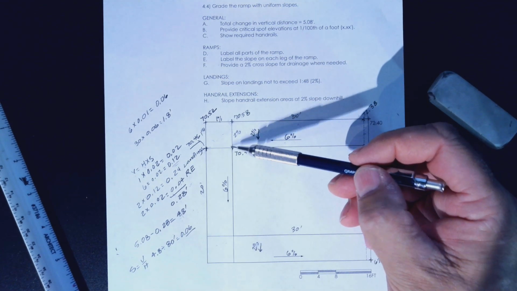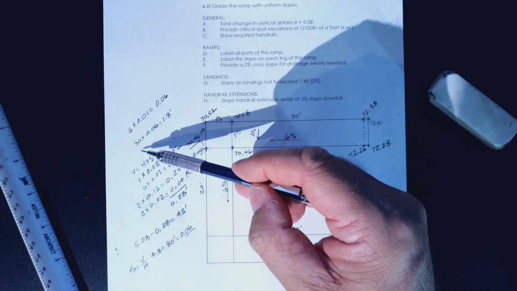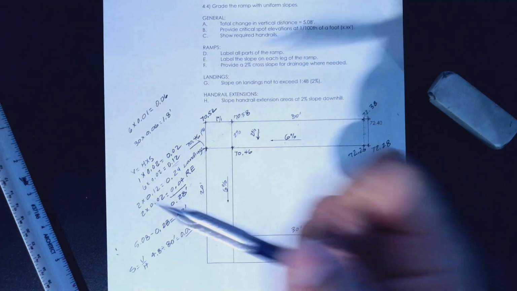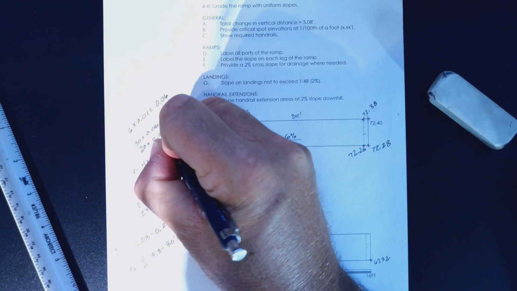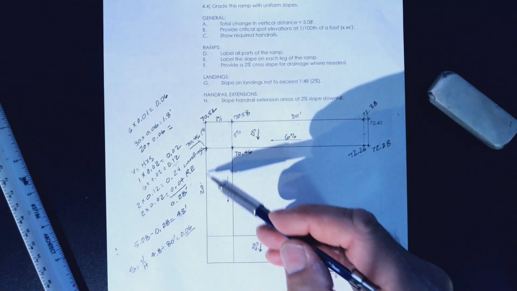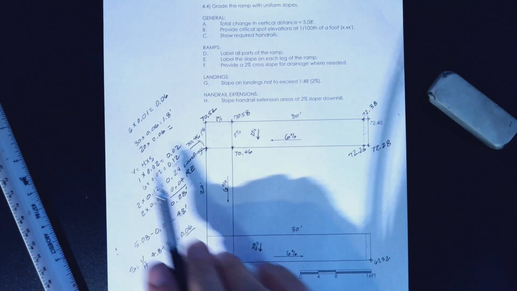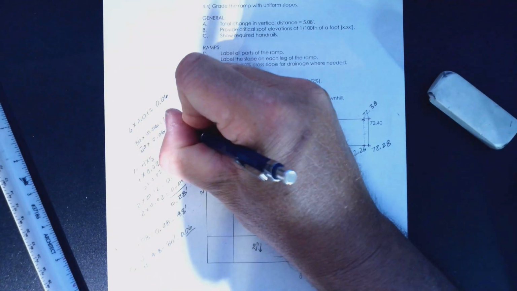We've got to make these two spots the same elevation. So now, instead of going 30 feet, we're going 20 feet at that 6%. So 20 feet times 0.06, because we're trying to find the vertical again, which is horizontal times slope, 6%. 20 times 0.06 equals 1.2.